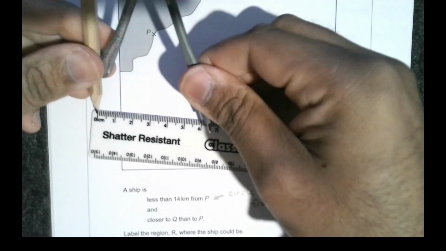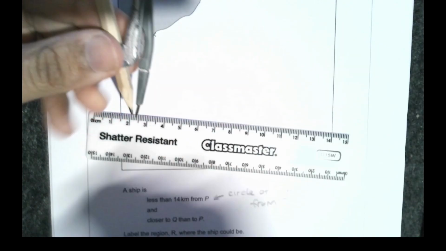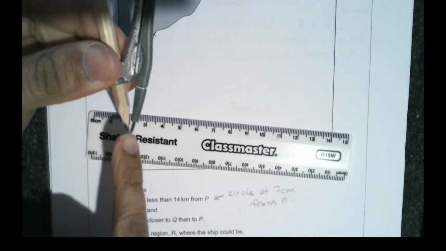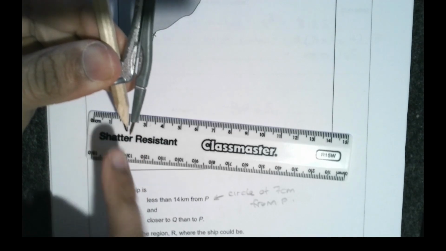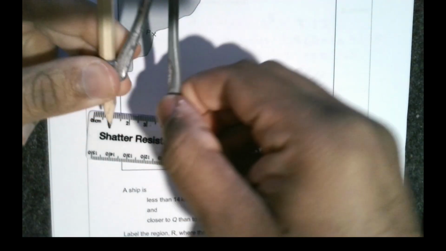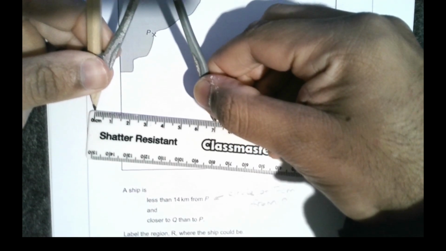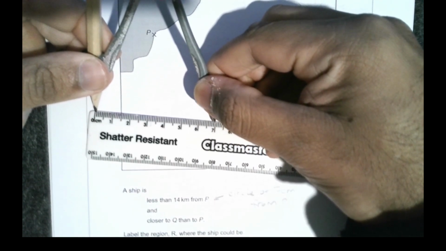So with my pencil and ruler and compass, I measure 7 centimeters. Let me do that here. Again, make sure that when your compass is closed, the pin of the compass is as close as possible to the tip of your pencil. We want to measure 7 centimeters, trying to be as close as possible. And this can be quite fiddly depending on your compass.